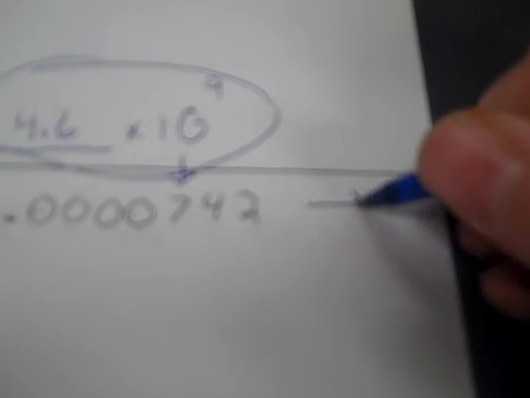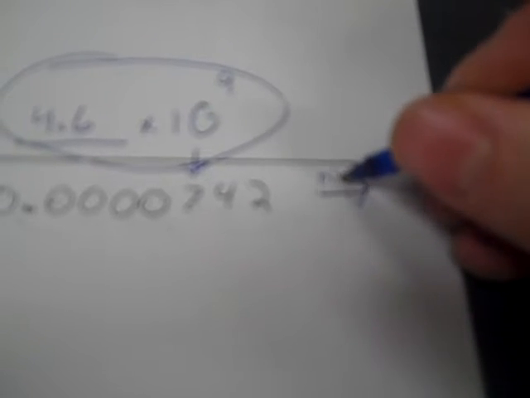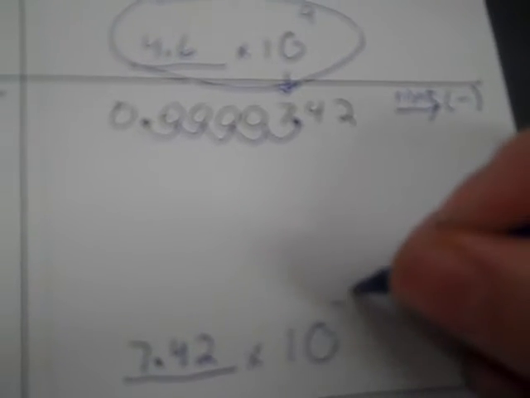So we're going to move it that direction, which is right. And a right is negative. Okay? So 1, 2, 3, 4, 5. And we have a 0.7 in front of the decimal and then 42 behind it. Now count the digits between the two decimals. 1, 2, 3, 4, 5, and it's negative 5.